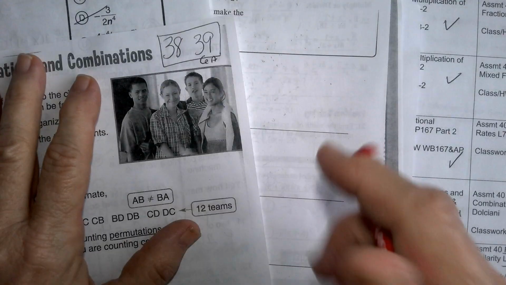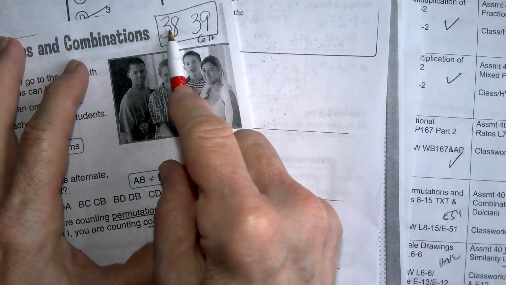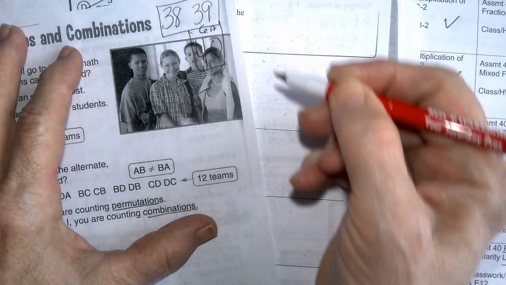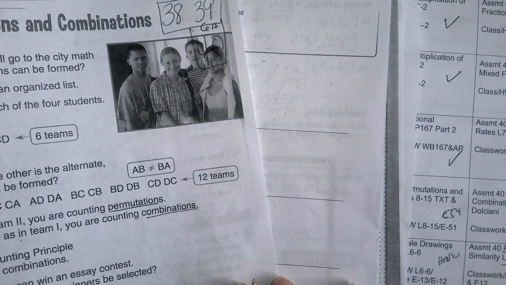This is actually going to be 38, 39, and 40. I don't have a lot of room, but I'll just put it there because I didn't have time to run anything off. So this is it. Plus, we didn't do these other two worksheets, so we're going to get that done.